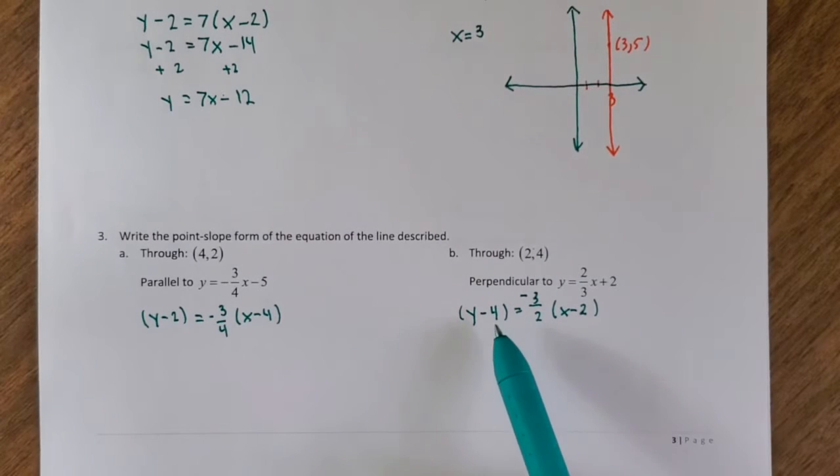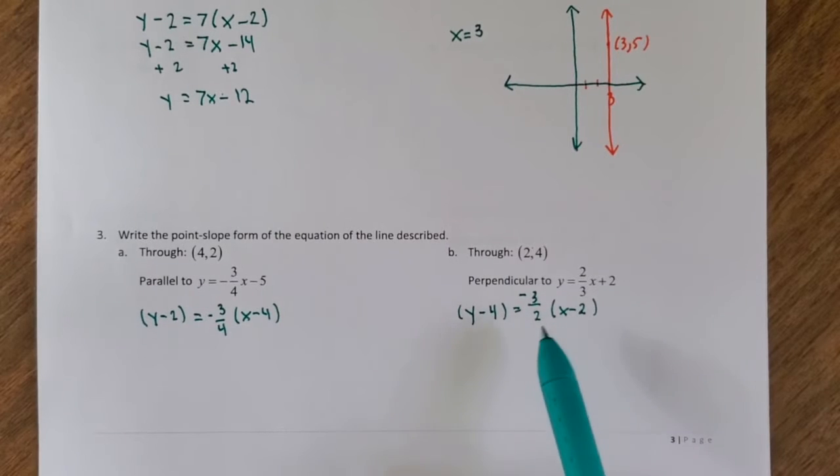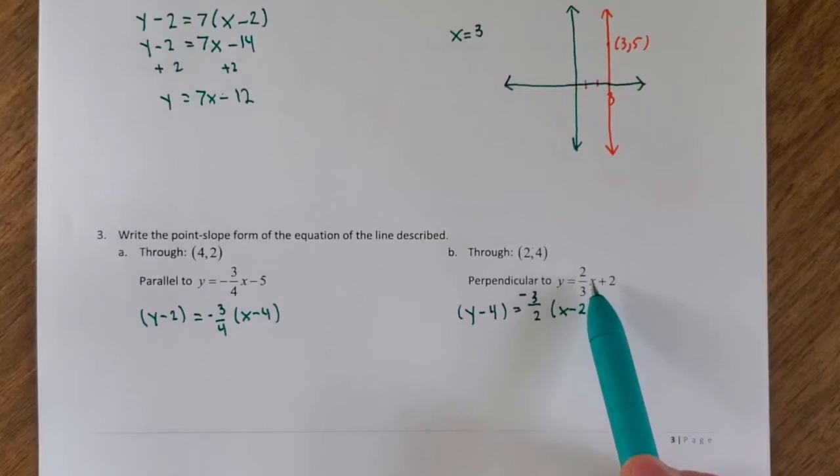So now we have our final slope, point-slope form equation with our point of 2, 4 and our slope of negative 3/2, which is just, again, the opposite reciprocal of that since they are perpendicular.